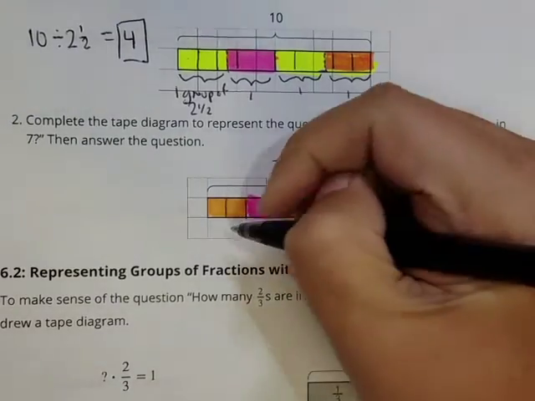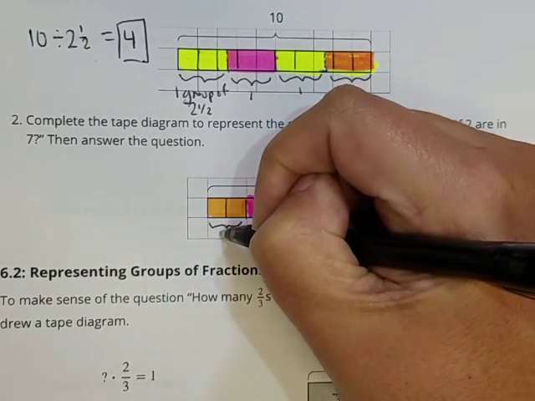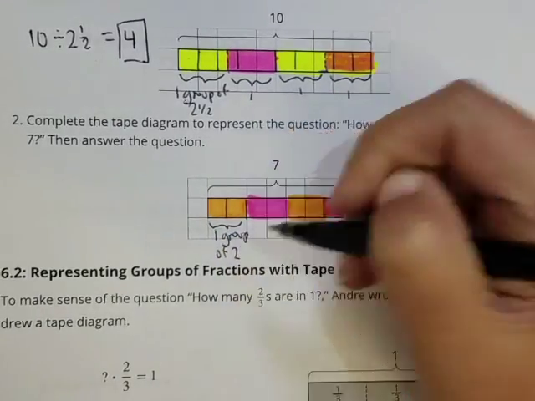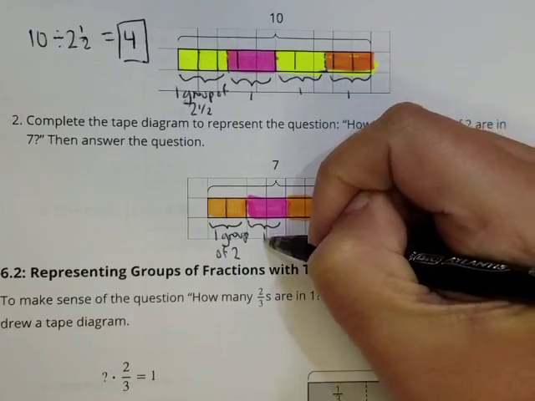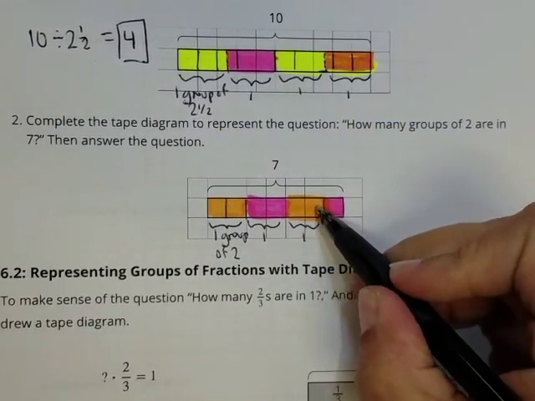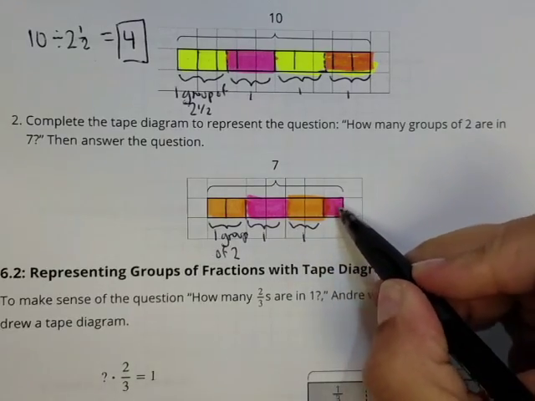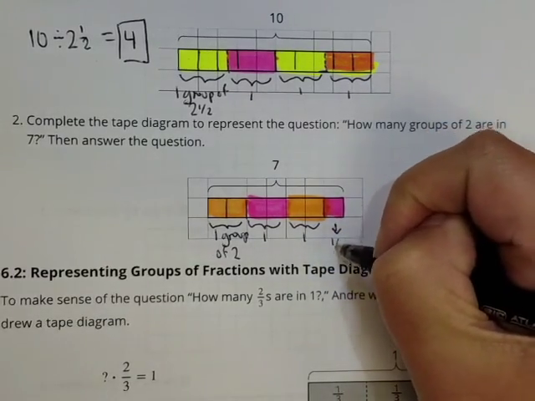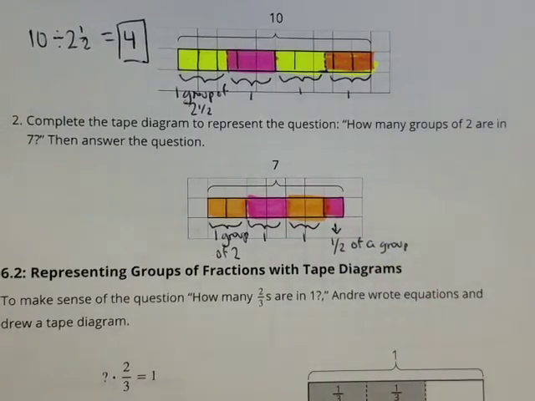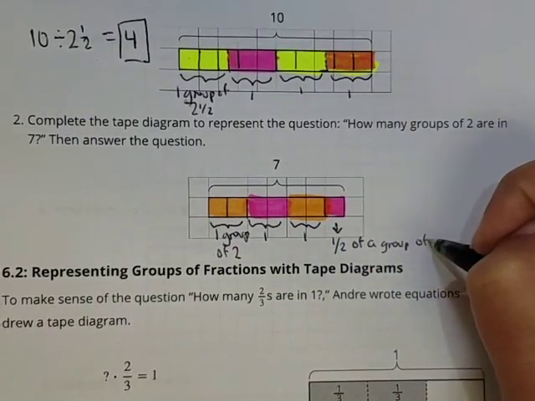So really the way you have to look at it is this. This is one whole group of 2. This is one group, this is one group, but this is half of this group. So I want 2, but I only have 1, so this is half of a group of 2.